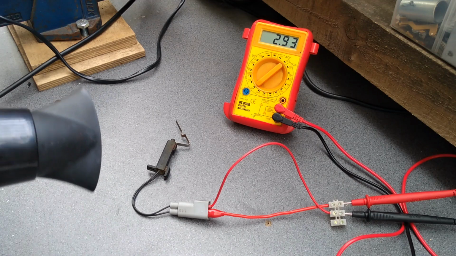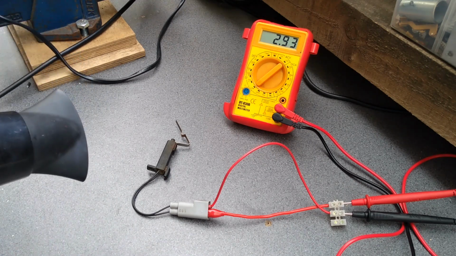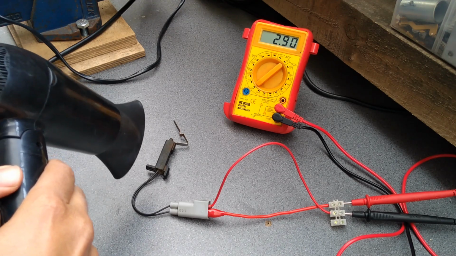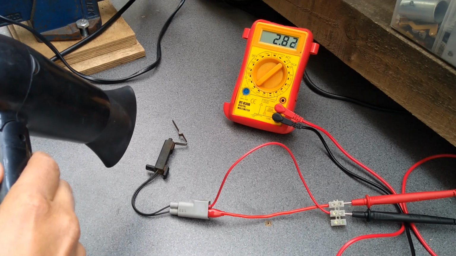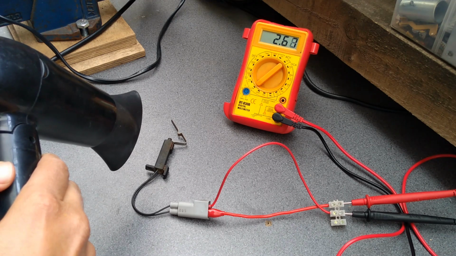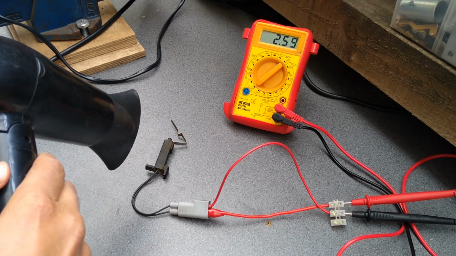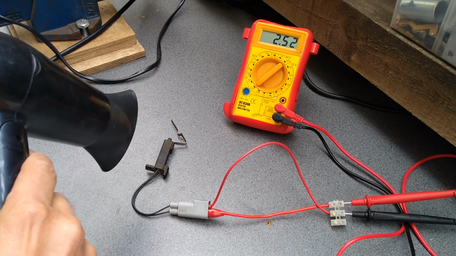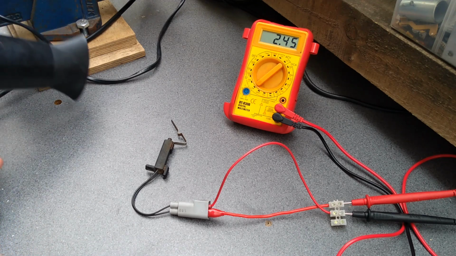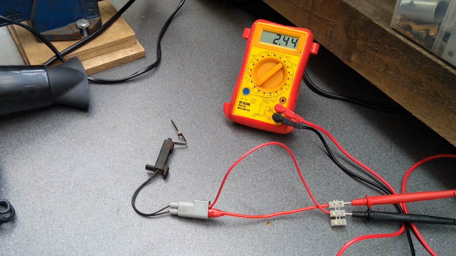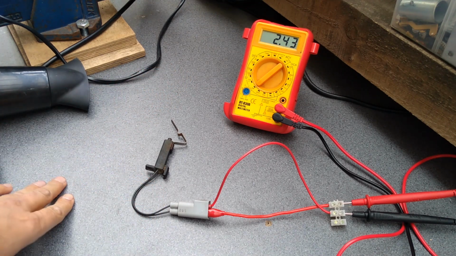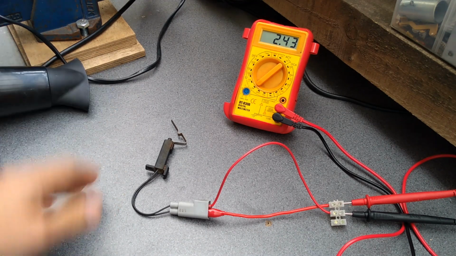Again, I've already done it, so I know what's going to happen. The resistance is going to go down on this one, so I'll just show you. As you can see, straight away it starts going down. It's going down. Keeps going down. Still going down. I'll stop there because I don't want to overheat it. But as you can see, when I've stopped, it's still going down a little bit because of the heat soak. But that will stabilise off in a second. There you go, it stopped going down. And then it will now slowly start going back up.